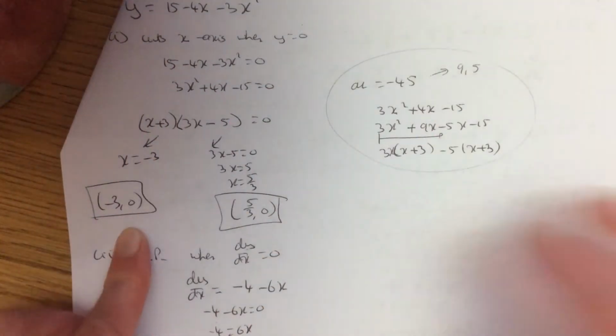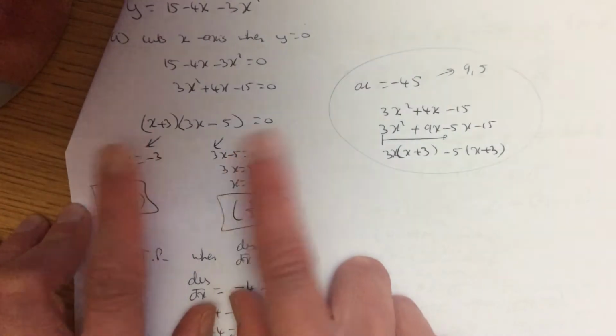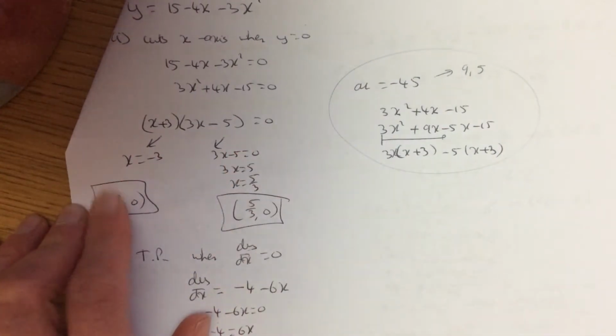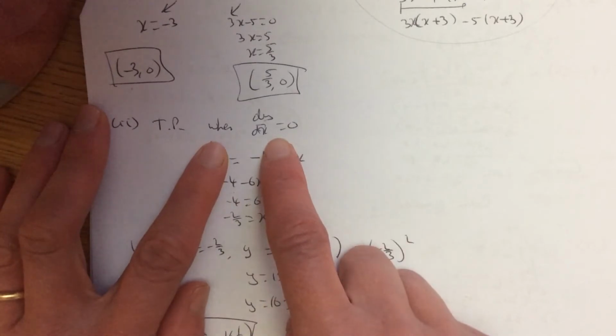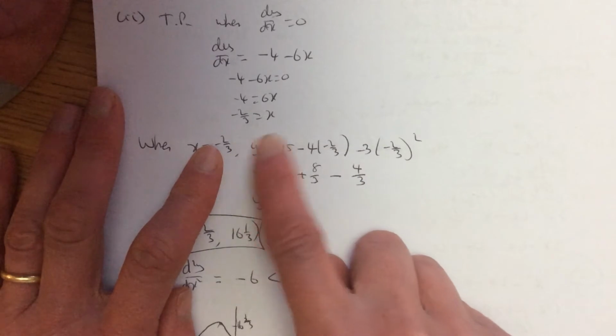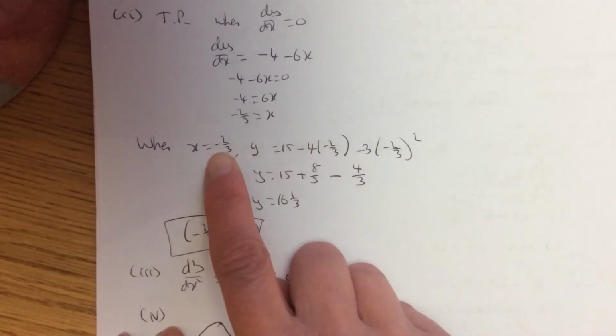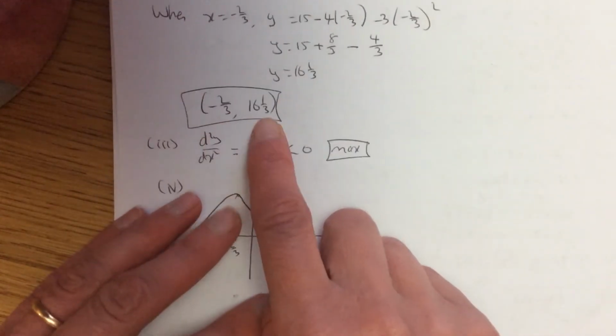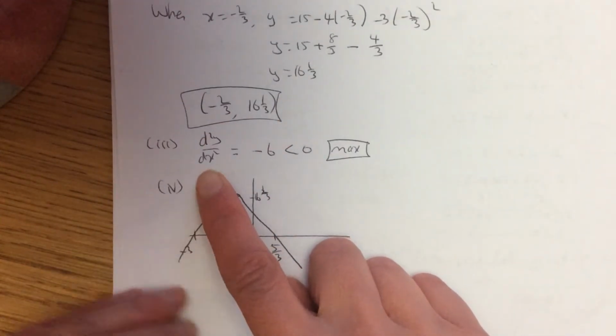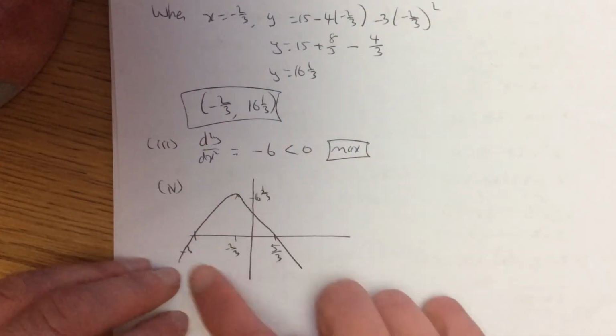I factorised. I'll not go through all that. Let's factorise, and each bit equals 0. Or you can use your formula, whatever you want. Turning point, dy by dx, differentiate, put it equal to 0. Oh, this is good. I've only got one answer here. That's handy. Take your x, put it into your y, work out your y coordinate. There you go. Don't forget your second derivative, under 0 is a maximum, and then just join the dots.